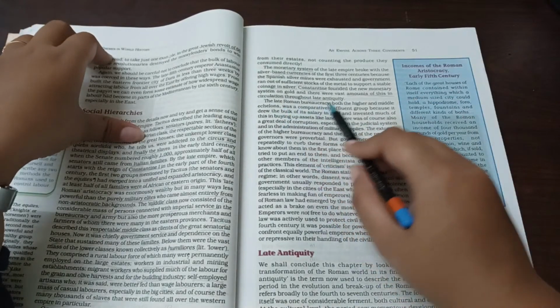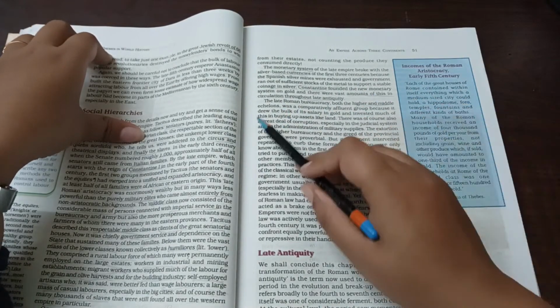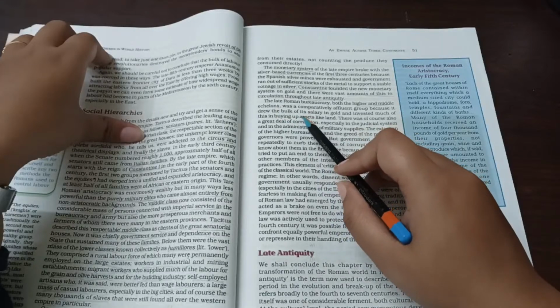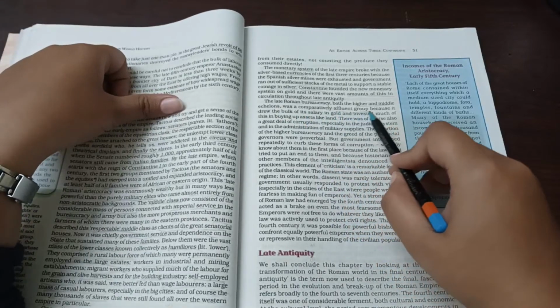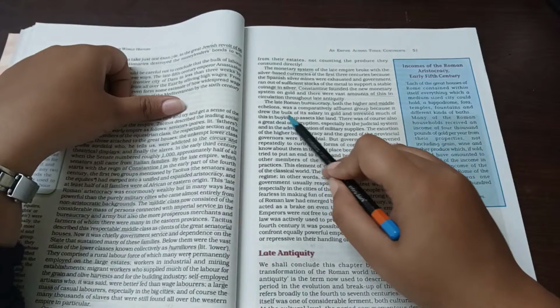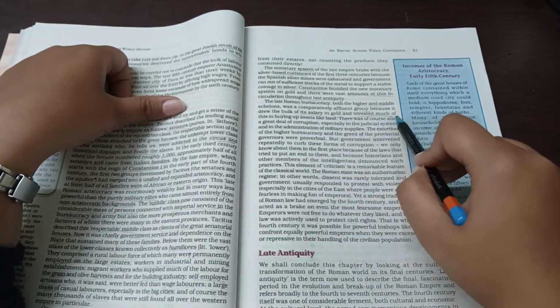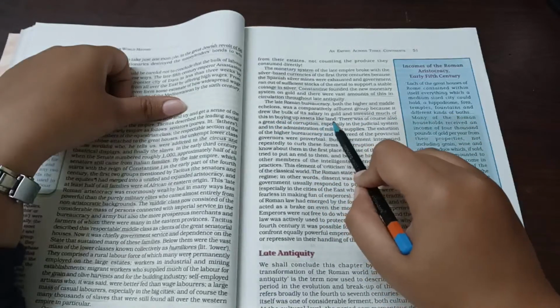The late Roman bureaucracy, both the higher and middle echelons, was a comparatively affluent group because it drew the bulk of its salary in gold and invested much of this in buying up assets like land.